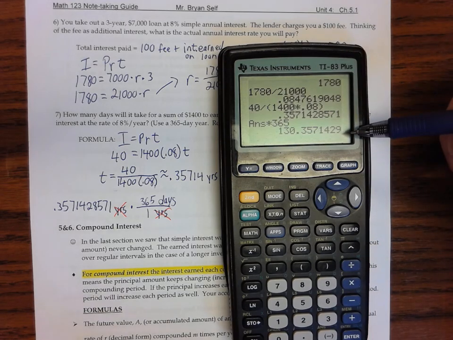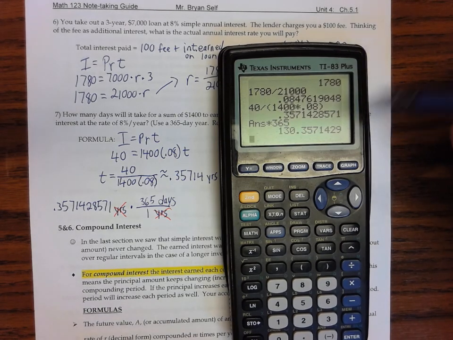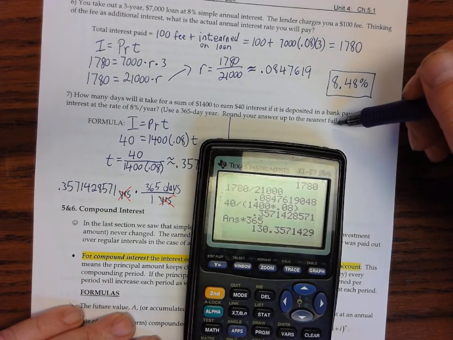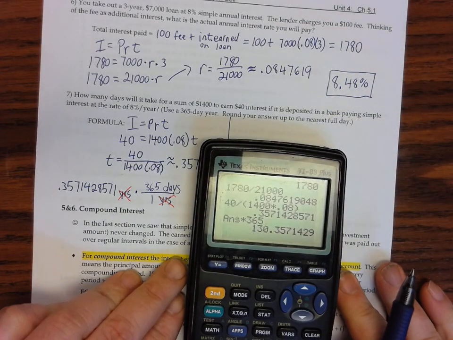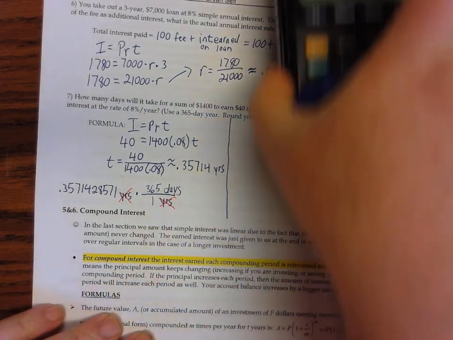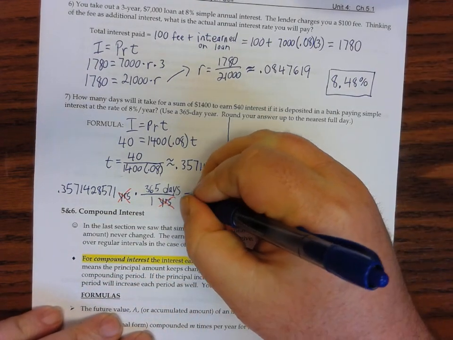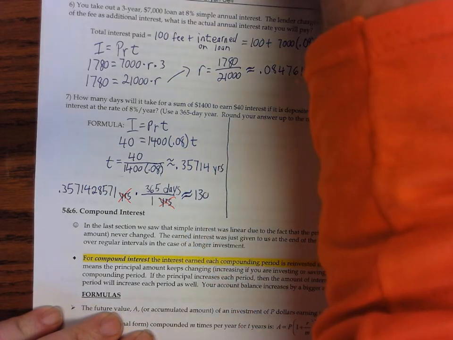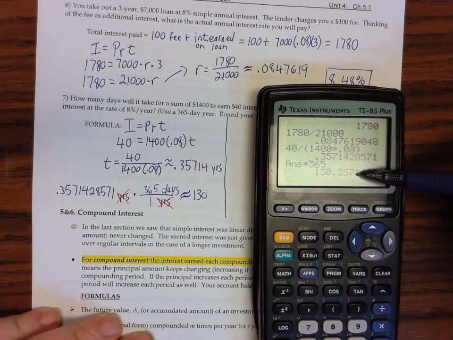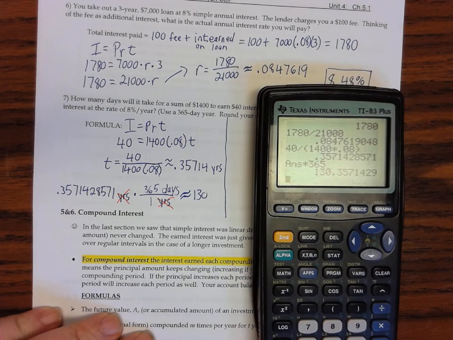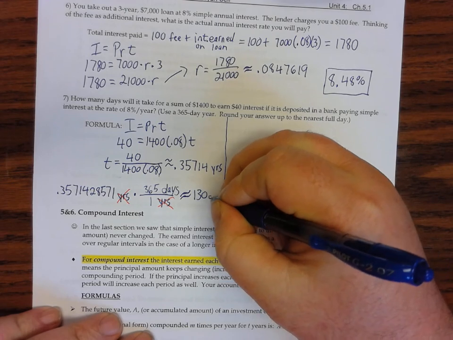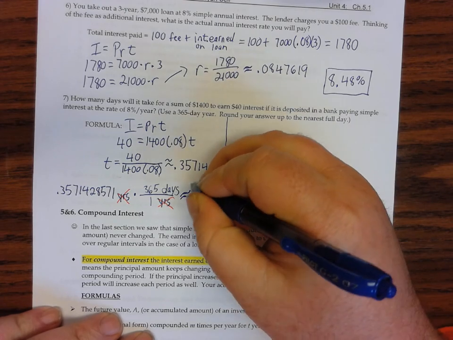And we round this to the nearest whole number of days. Round your answer to the nearest full day being a whole number. So to the nearest day is 130 days. Now, it will take more than 130 days, 130.357 days. So we'll go with 130 days.